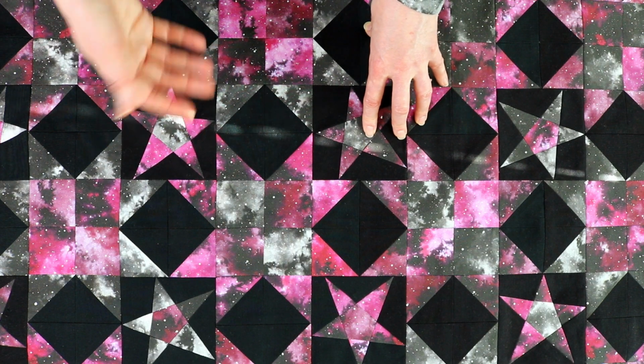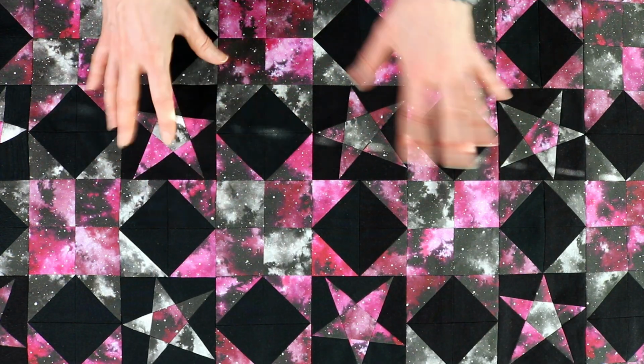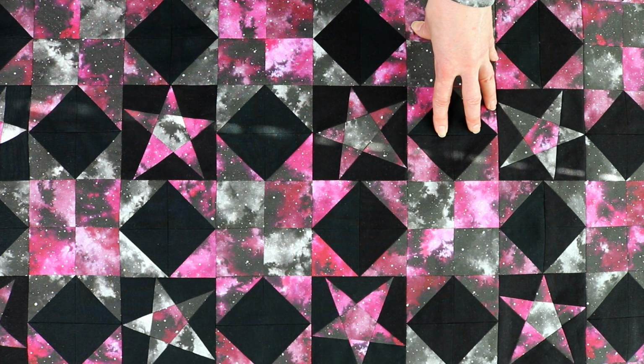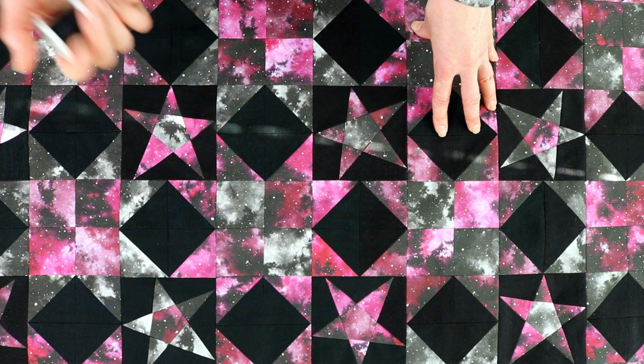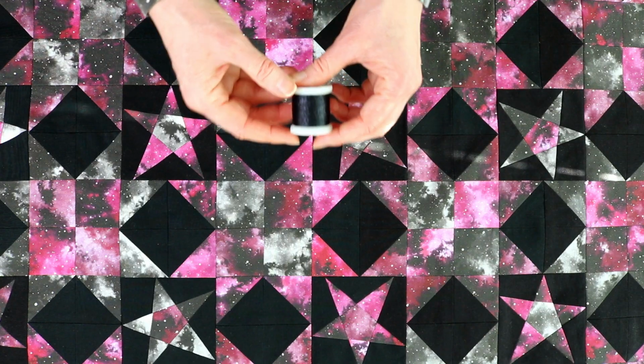However, since I had this idea about something glittery and fun in this star cushion cover, I couldn't really let go of the idea. So I thought, well, perhaps I should use this thread here.